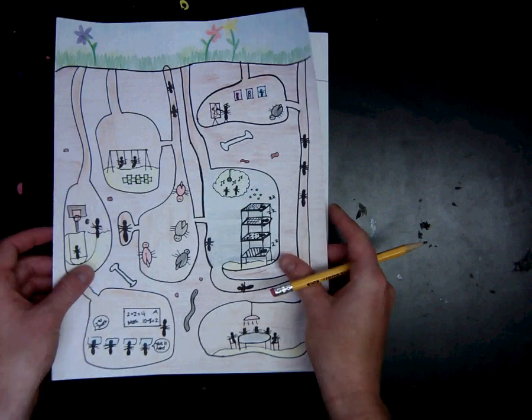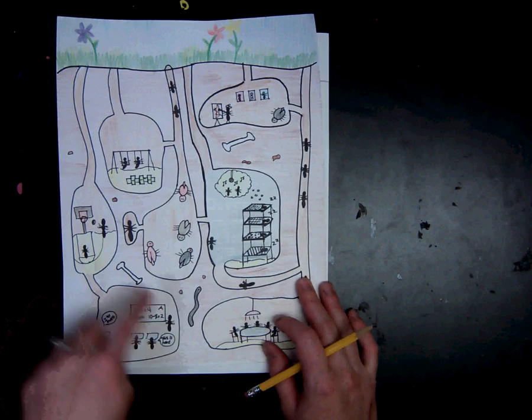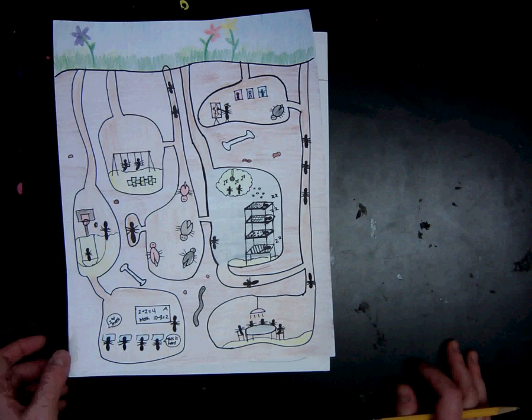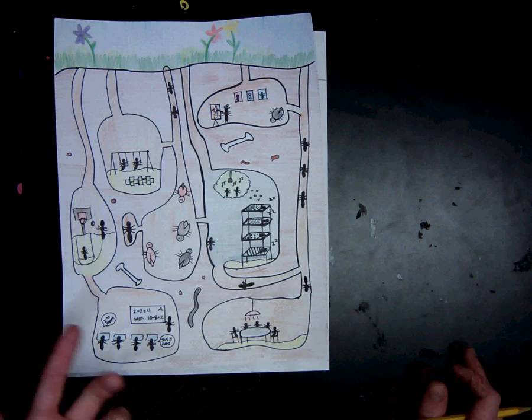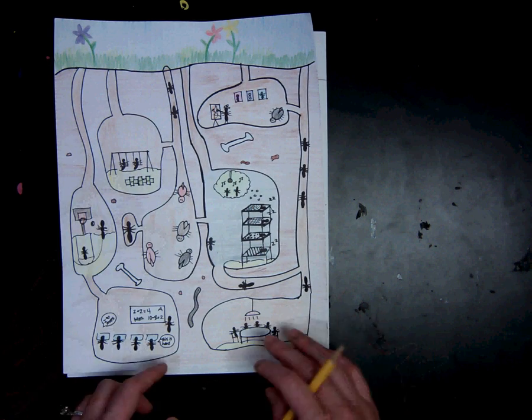Now you're going to start drawing the different activities in each of the sections. So what are they going to be doing? Are they sleeping? Are they creating art? You could do video games. Are they in a playground? Are they singing? Having a dance party? There's lots of different things you could do.